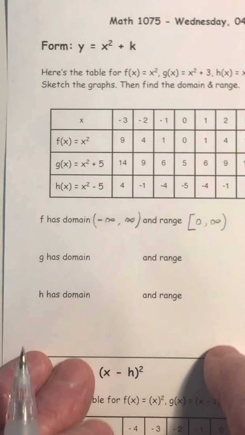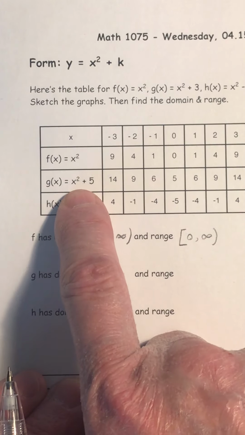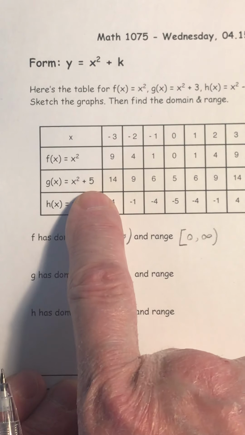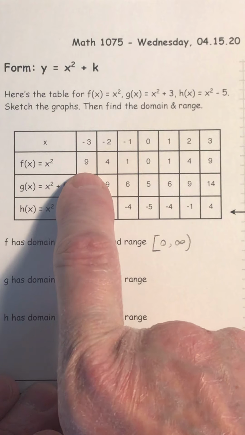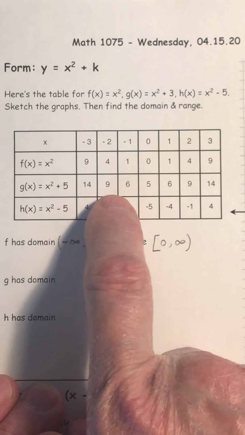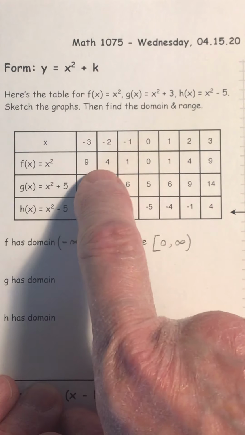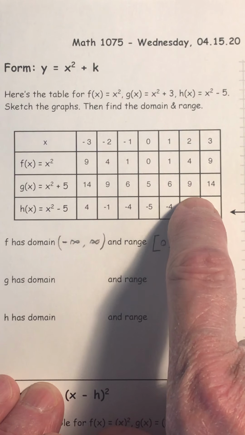Okay? Let's try the g function. The g function, you square each x and then you add 5. So, negative 3 squared is 9, and you add 5, you get 14. These numbers are all these numbers with a 5 added on, if you stop and think about it. So, let's go over here.